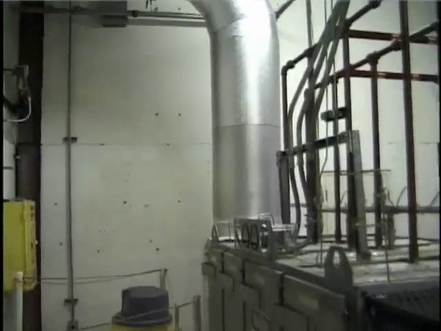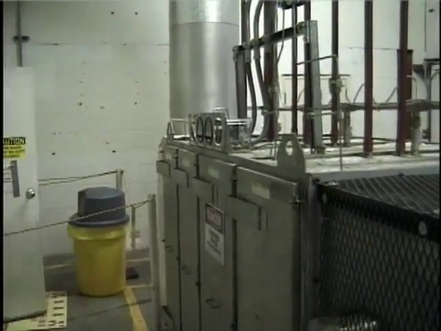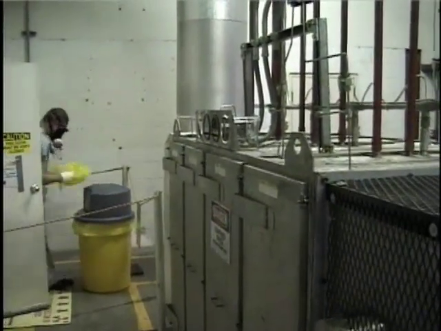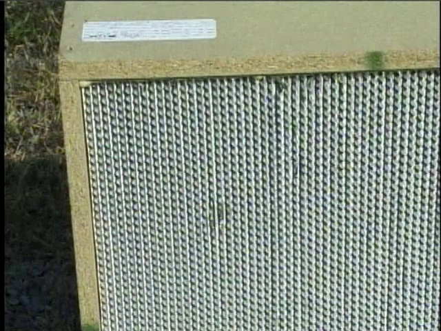HEPA filters are used for the high-efficiency removal of submicron particulate matter from a gas stream that has a low contaminant concentration. The filtering media is a continuous sheet of fiberglass or cellulose paper that is wrapped in an S pattern across corrugated metal or ceramic support strips. The filter unit, which ranges from 3 to 12 inches in depth, is mounted in a gasketed retaining frame to prevent leakage around the filter media.